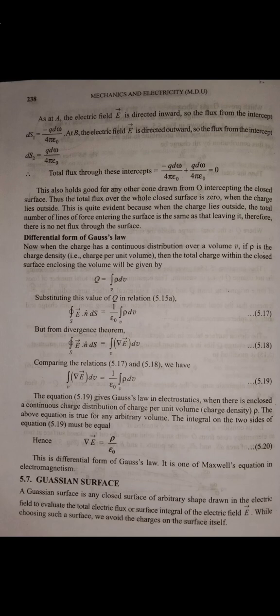When there is enclosed a continuous charge distribution of charge per unit volume, charge density ρ, the above equation is true for any arbitrary volume. The integrals on the two sides of equation 5.19 must be equal. Hence, divergence of E vector is equal to ρ/ε₀. This is equation number 5.20. This is the differential form of Gauss law. It is one of Maxwell's equations in electromagnetism.